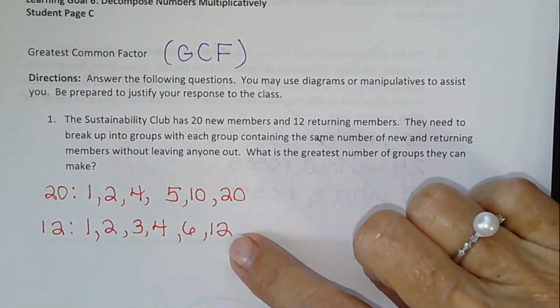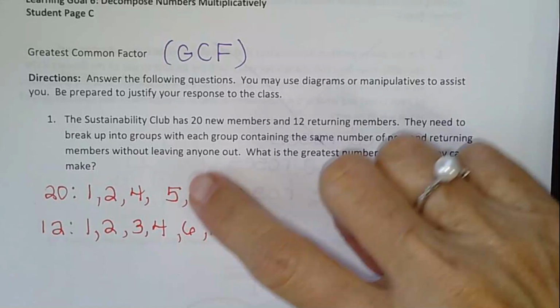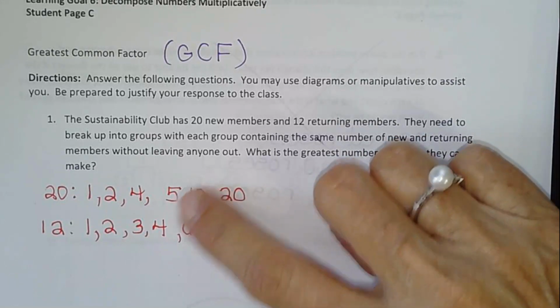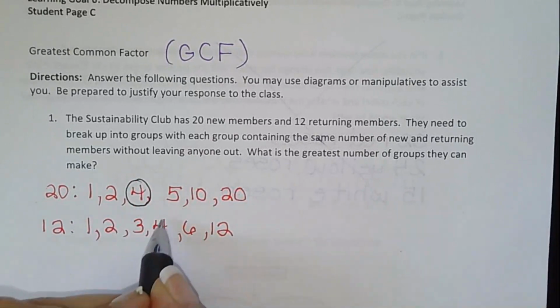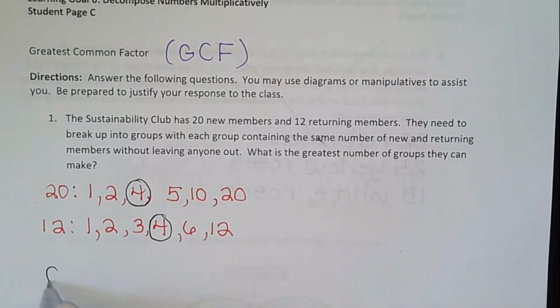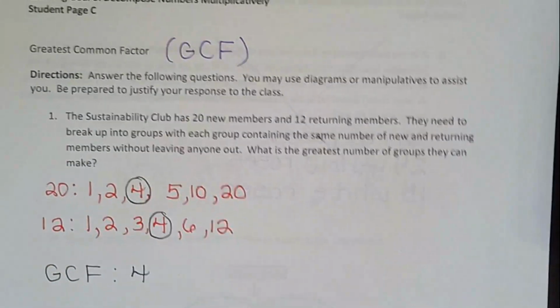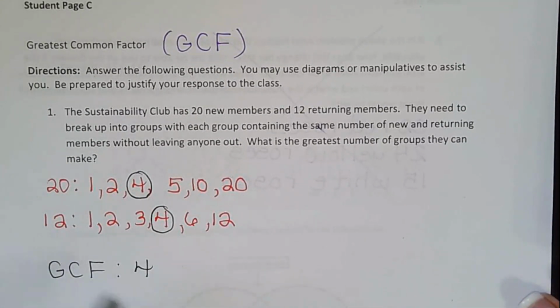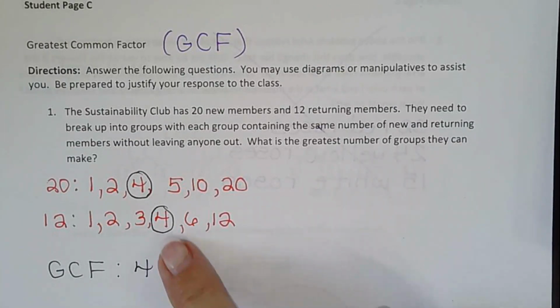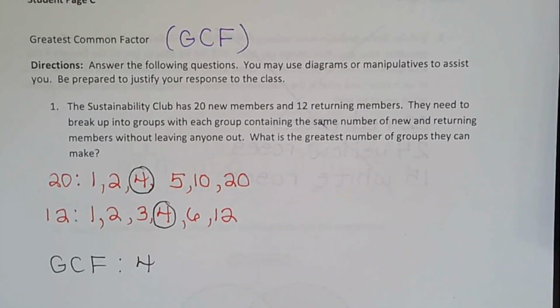20, nope, not in this one. 10, nope, not in this one. 5, nope, not in this one. 4, ding. So there we have the GCF is 4. So that is the largest number that divides evenly, because G means largest, into both 20 and 12. So what is the greatest number of groups they can make? 4 groups, and have the same number of each in each group.